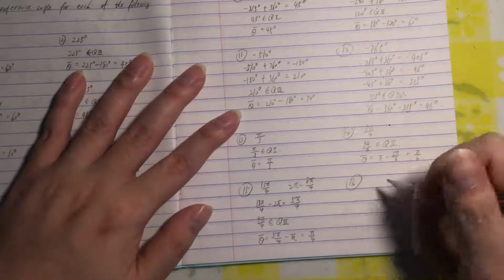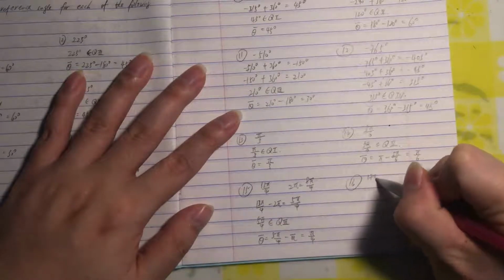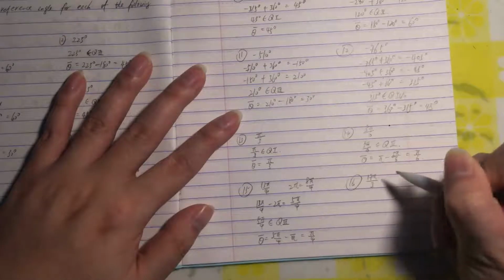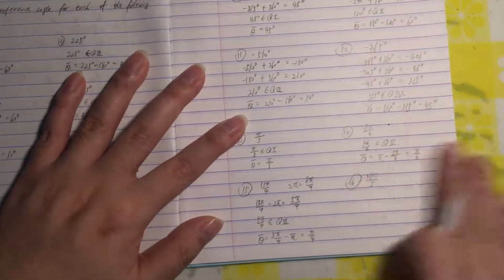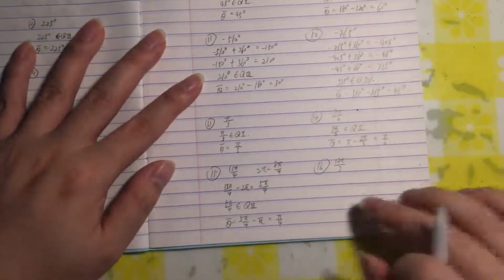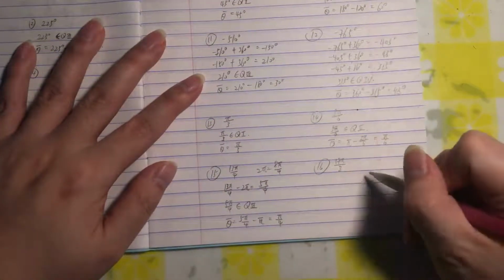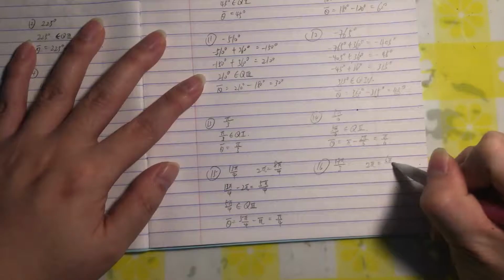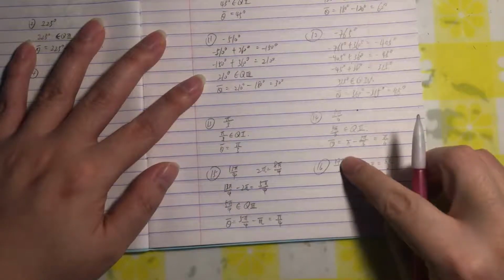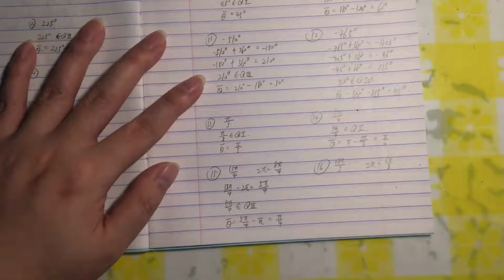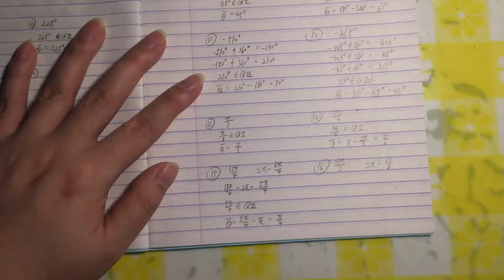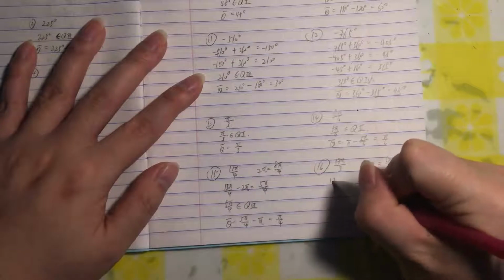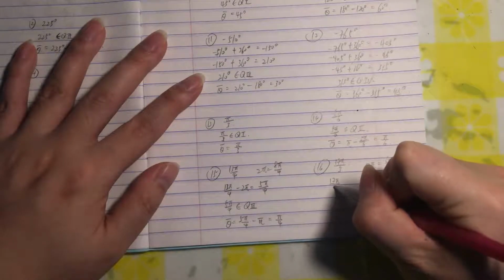Next example. How about 17 pi over 3? First of all, it looks like this angle is more than 2 pi. If I write 2 pi as a fraction over 3, it can be written as 6 pi over 3. And here we can see that 17 pi over 3 is more than 6 pi over 3. If an angle is more than 2 pi, we try to find the coterminal angle between 0 and 2 pi. So let's find a coterminal angle first. Keep subtracting 2 pi until the angle is between 0 and 2 pi.